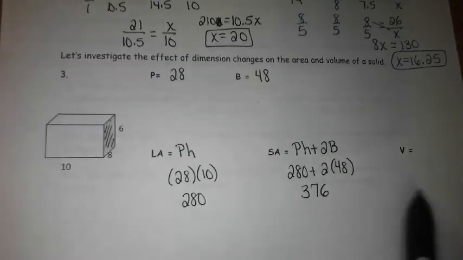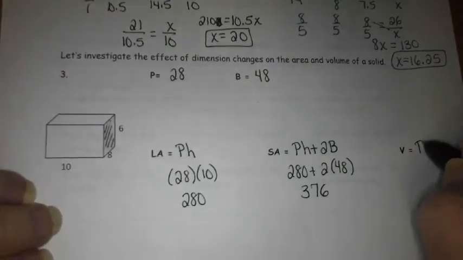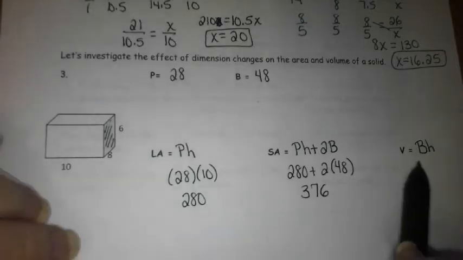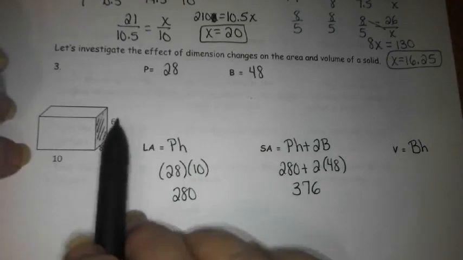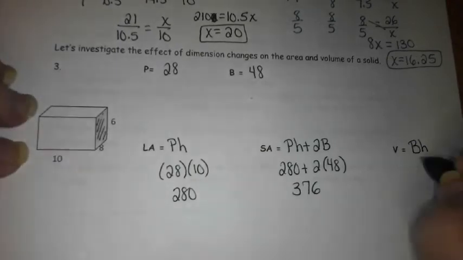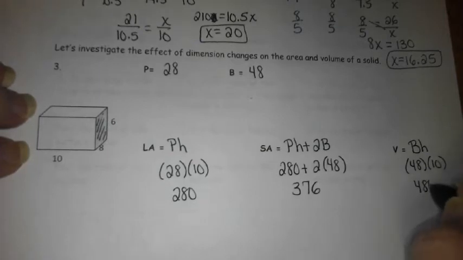And then volume. Technically, the formula for volume is area of the base times the height. But in a rectangular prism, that's just length times width times height. So 48 times 10 is 480. Okay, so that was good practice, good review of a previous chapter.